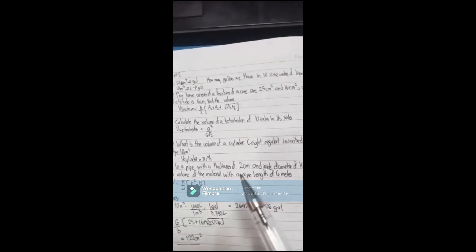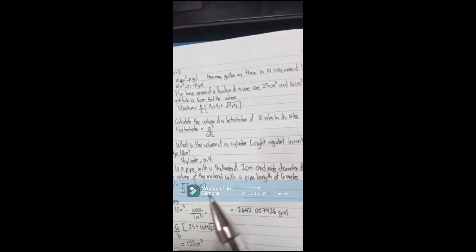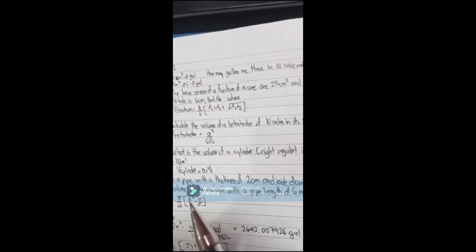Given thickness 2 centimeters, inside diameter 10 centimeters, big D is 2 centimeters times 2 to get a diameter of 4 centimeters plus the inner diameter of 10 centimeters. So big D is 14 squared and small d is 10 squared.